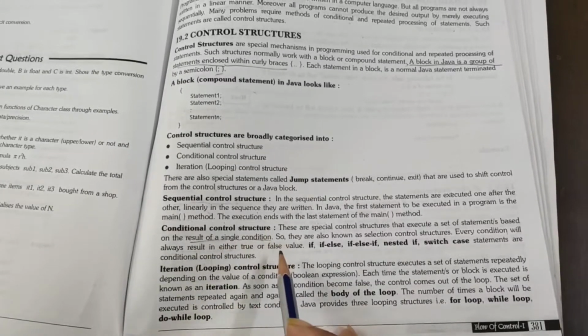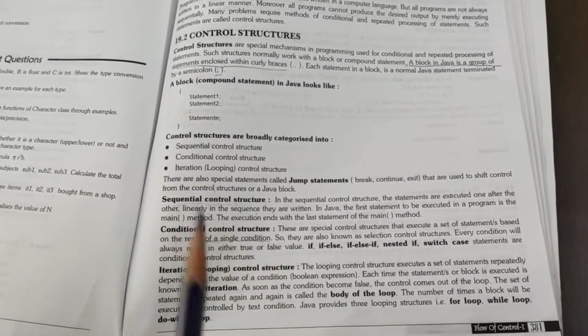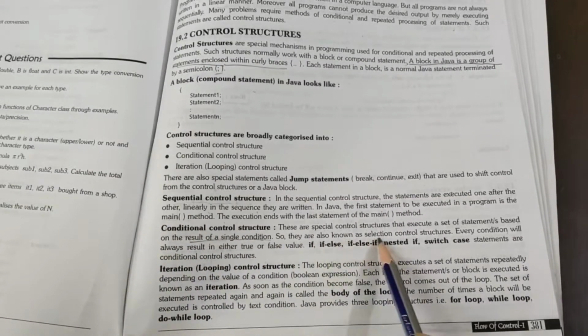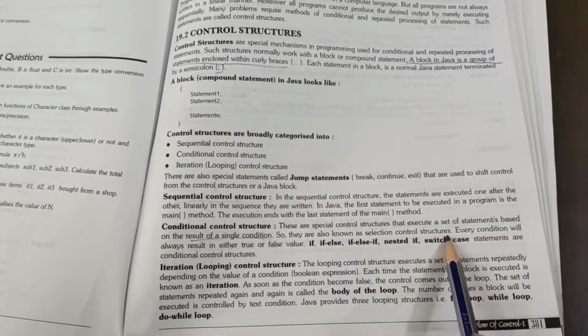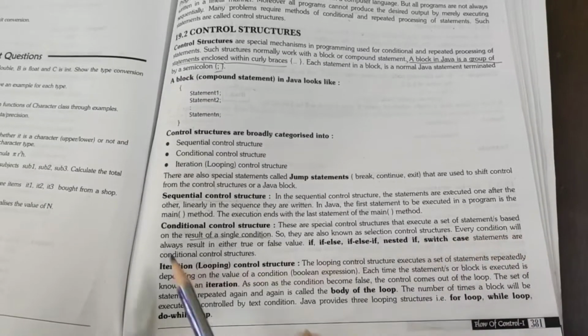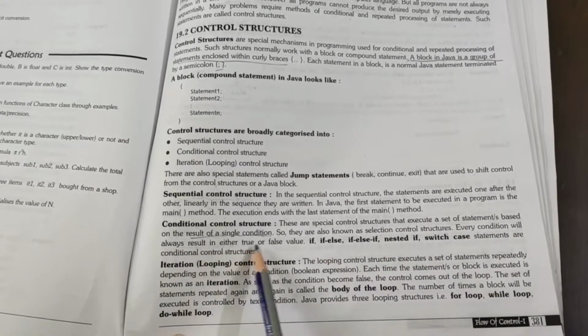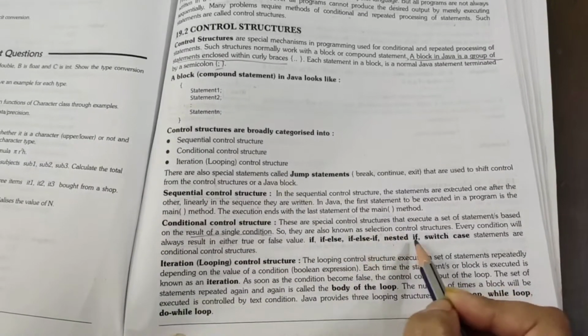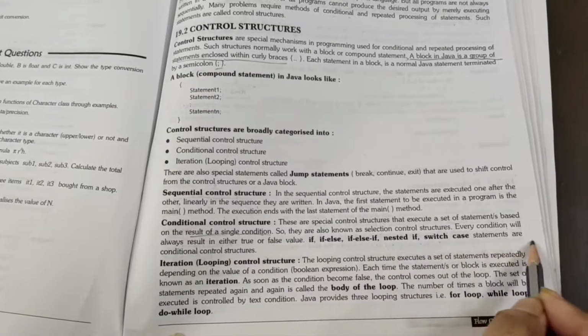In a conditional control structure, you always get only one output, so they are also known as selection control structures. Every condition will always result in either true or false. If else, if, nested if, and switch case statements are conditional control structures.